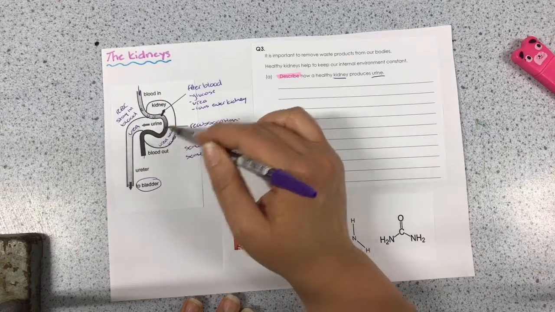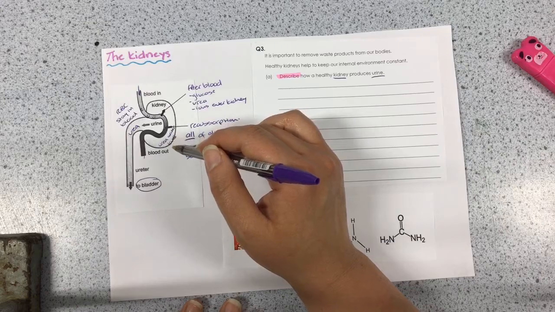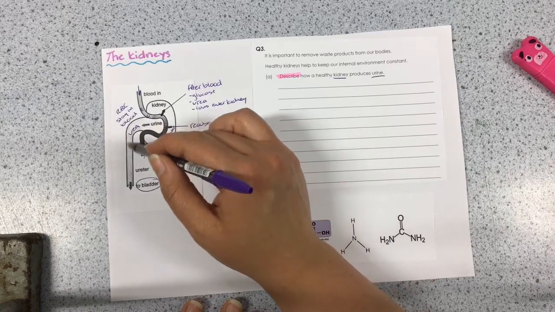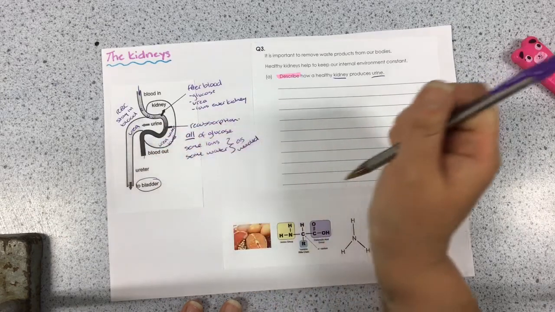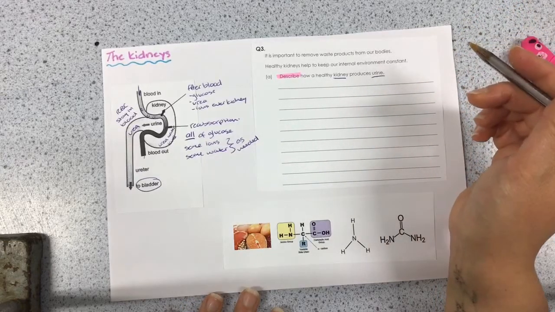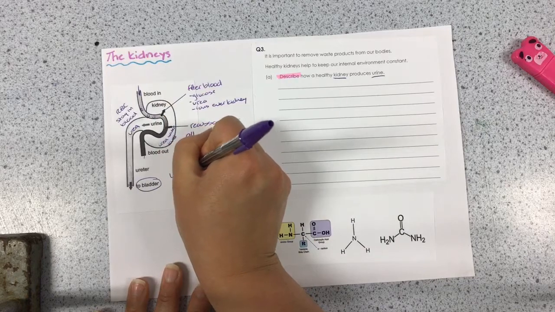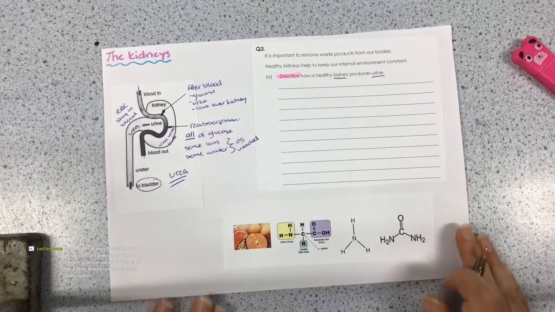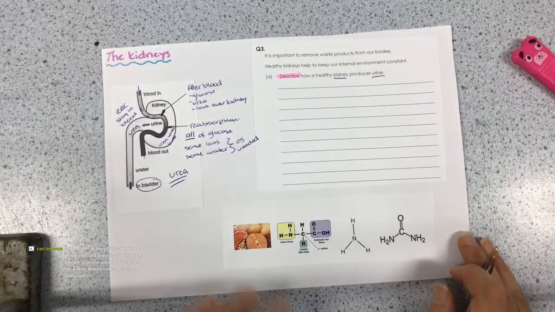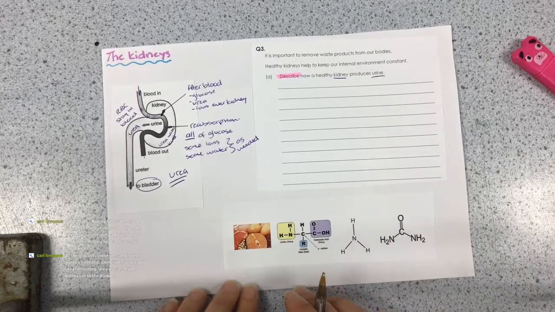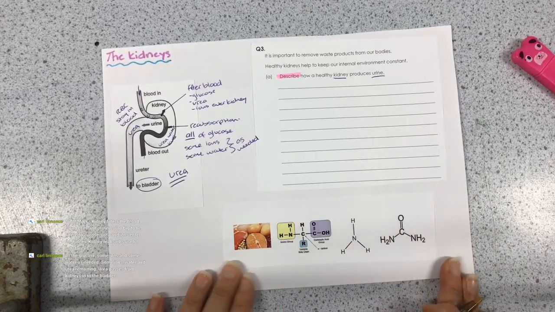What we've got left in the kidney is the urea, water, and ions, and these leave the kidney as urine to be stored in the bladder until they are needed. Okay? This urea, though, you need to know where it comes from, and it comes from the deamination of amino acids. Deamination didn't come up last year. We need to know the process of it.